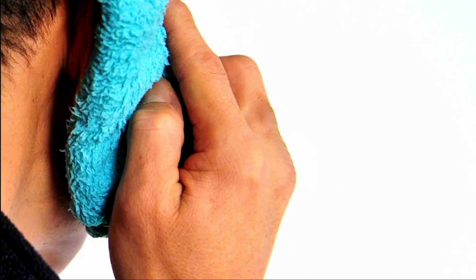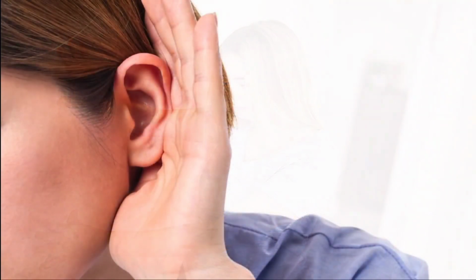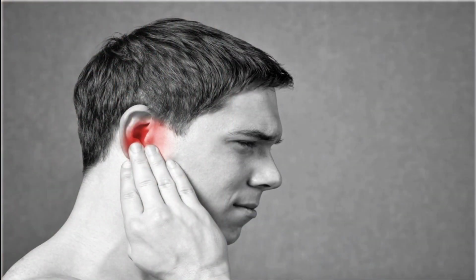Fluid draining from ear, loss of balance. Hearing difficulties. Ear pain. There are 3 types of otitis media: acute otitis media, chronic otitis media, and otitis media with effusion.